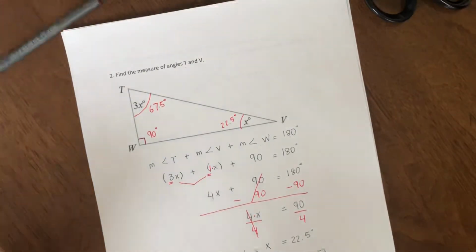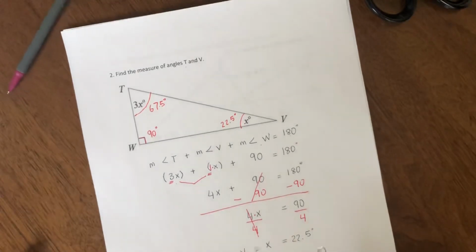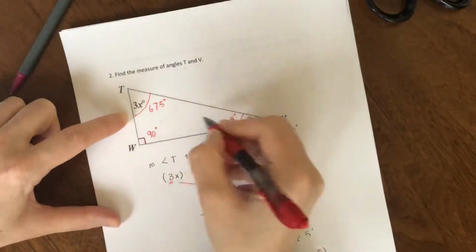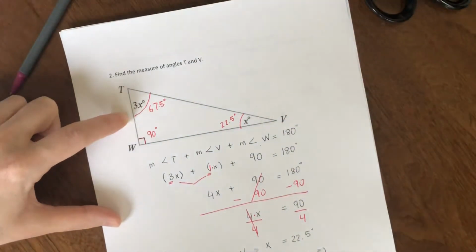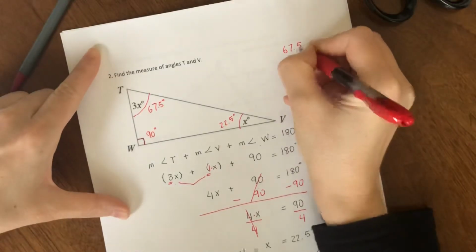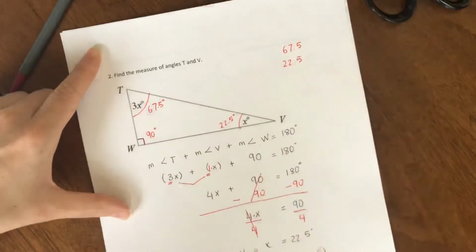Of course. The sum of the interior angles equals 180, right? When you add all the angles, you're going to get 180. So 67.5, 22.5, and 90.